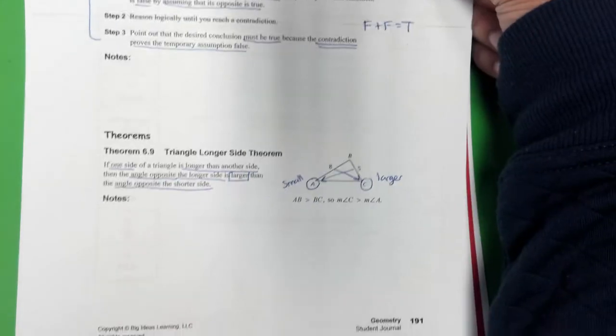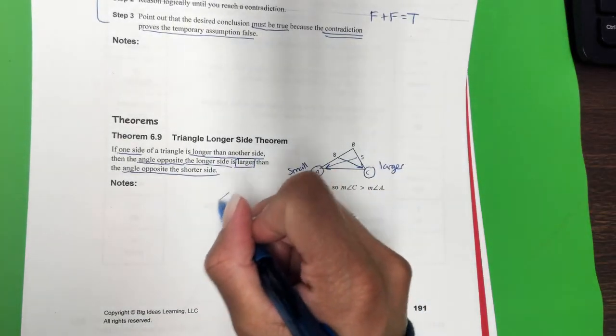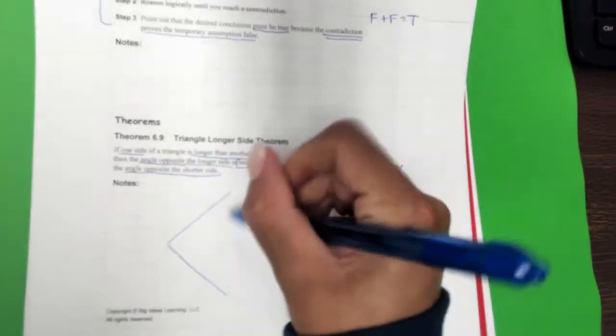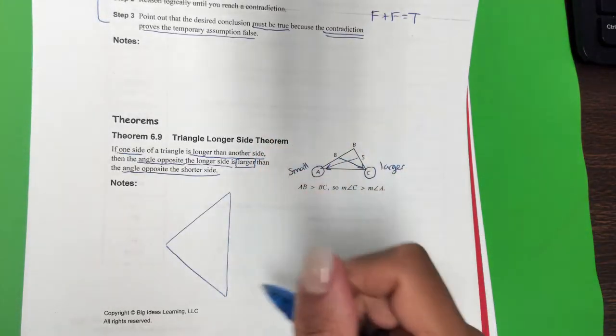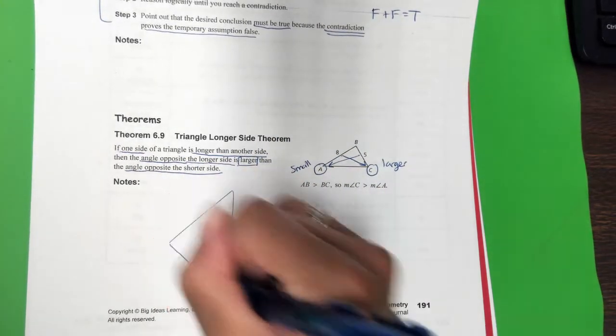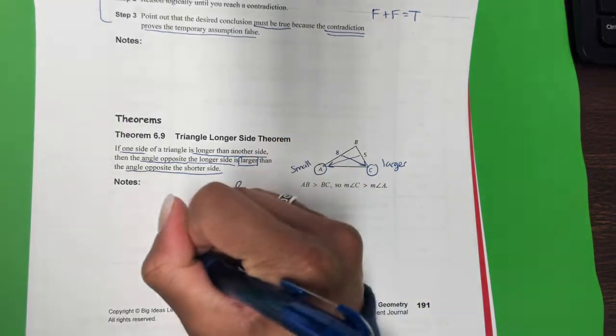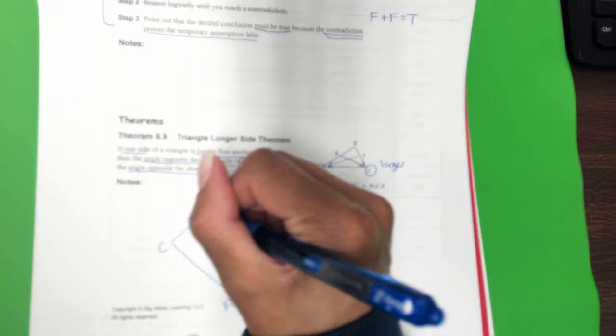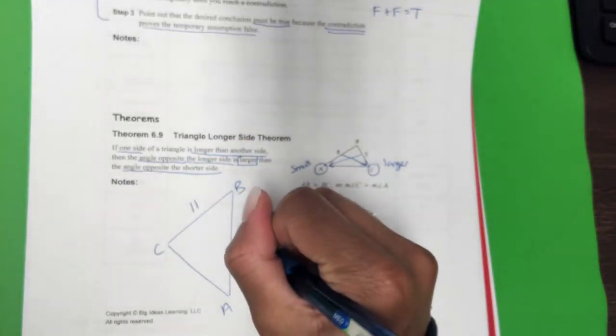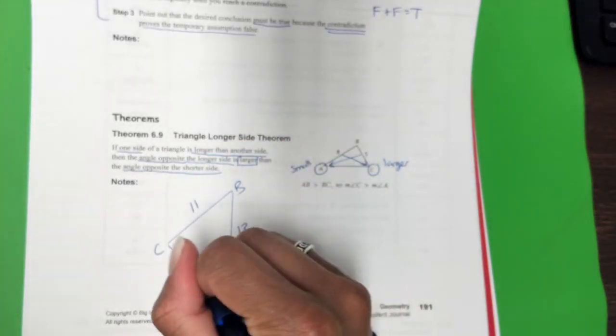So let's say I had an example. I have A, B, and C, and we'll say that I have 11, 13, and 12.